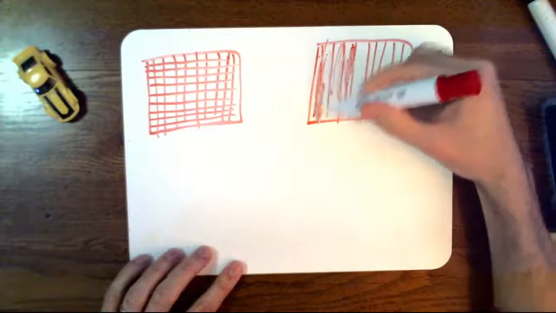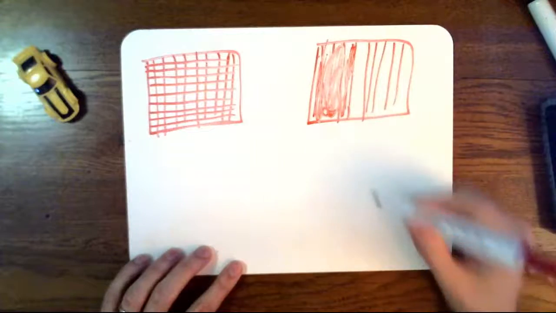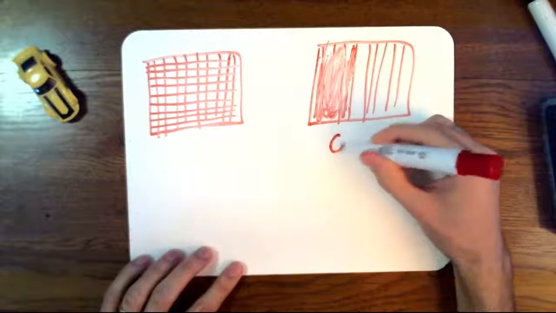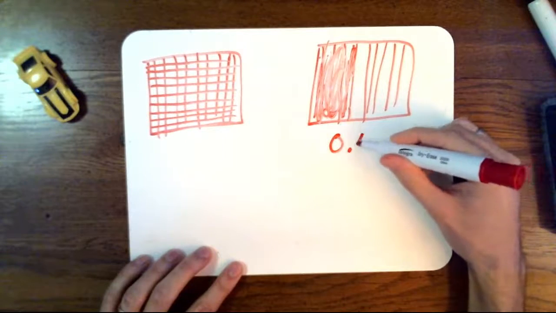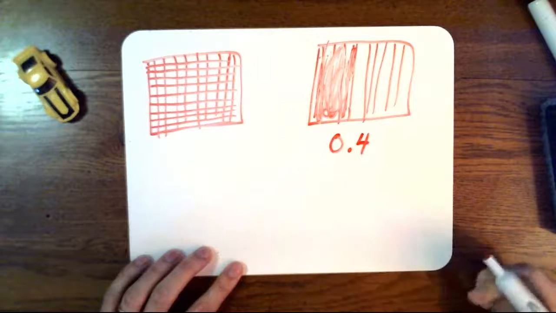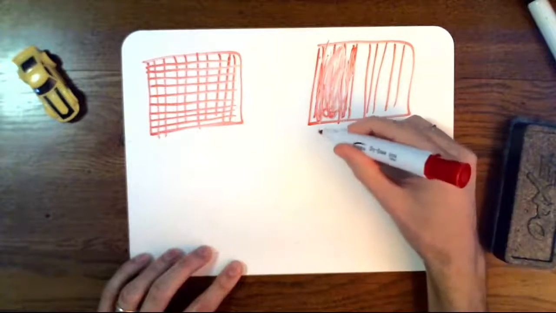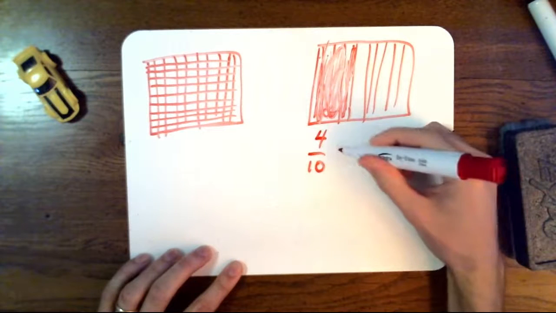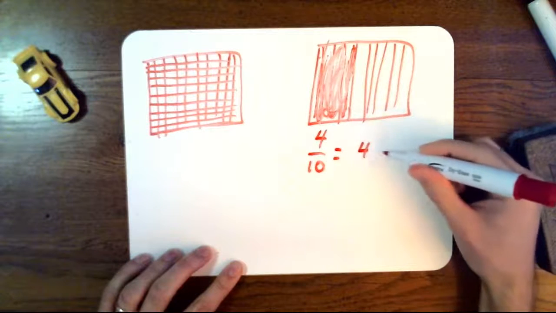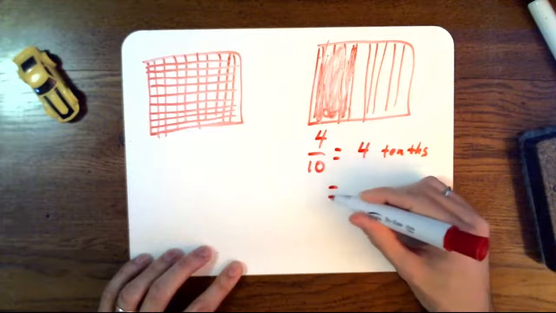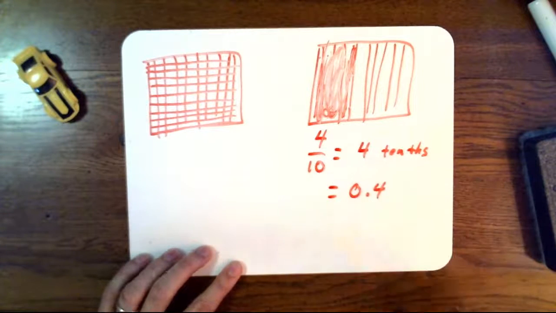So what fraction or what decimal of these are we going to talk about? 4 out of 10 pieces can be expressed as 4/10ths. Let me write that below, actually. So this is 4 out of 10 pieces, which is 4/10ths, which is also written as 0.4.